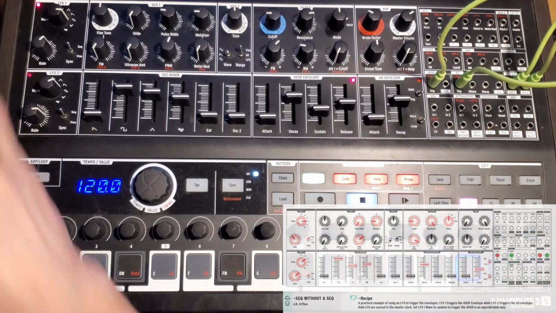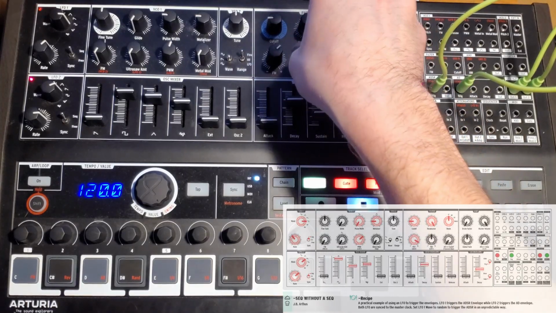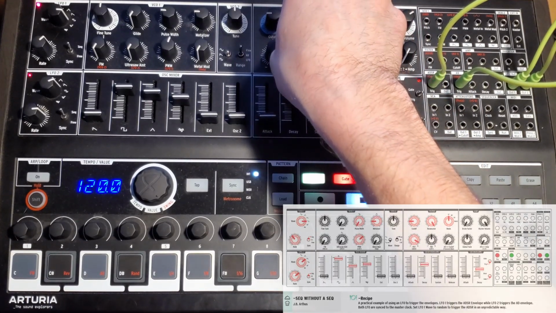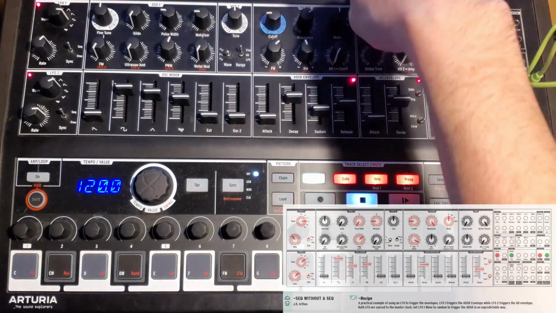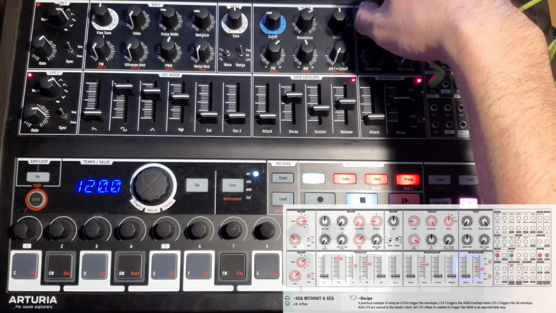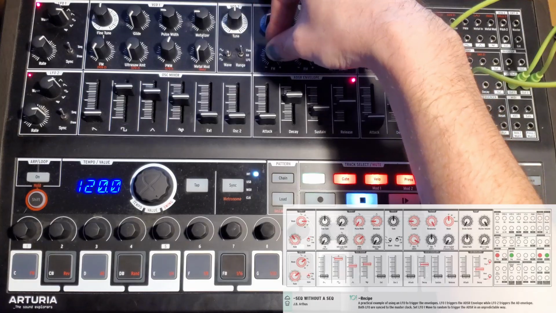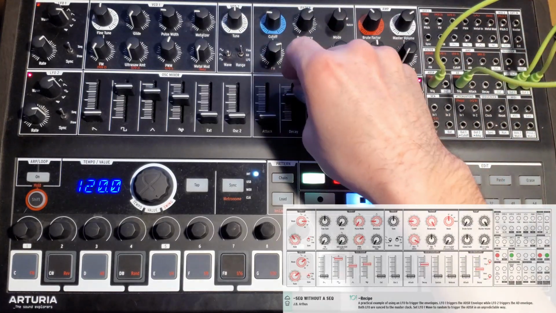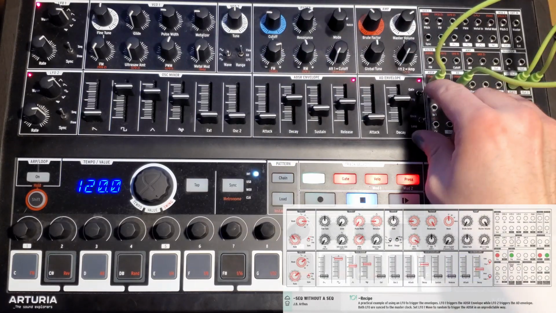And because we're using LFO1 as a square wave, we can now put some LFO1 on the ring modulation. Give it some interesting characteristics on the offbeat. You know what I mean?